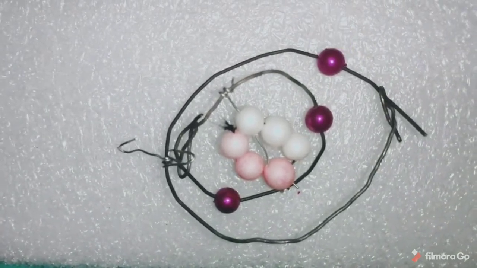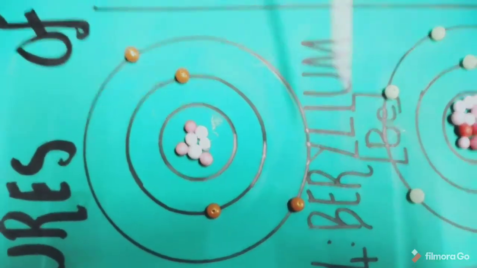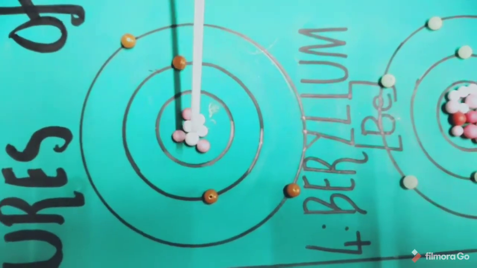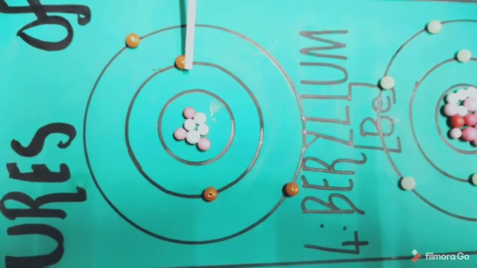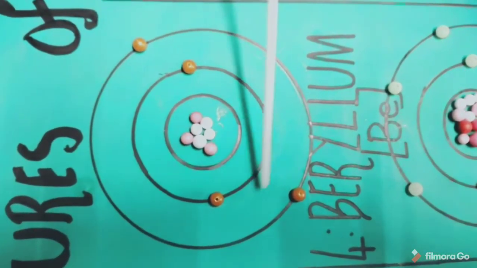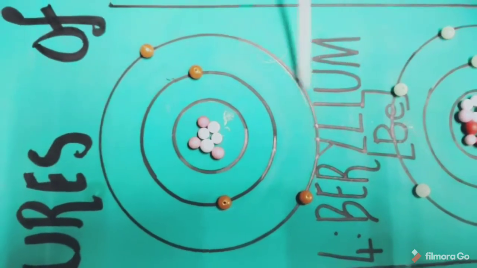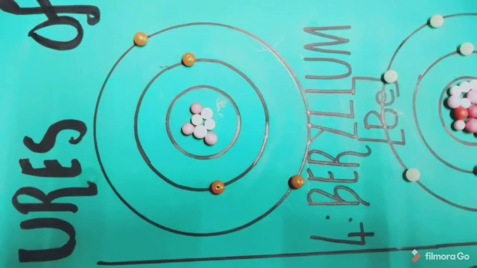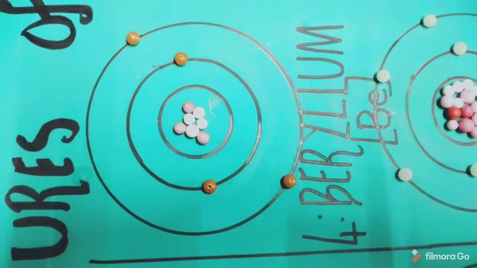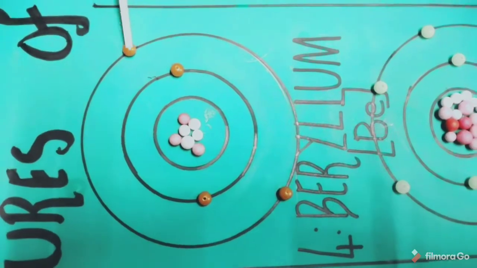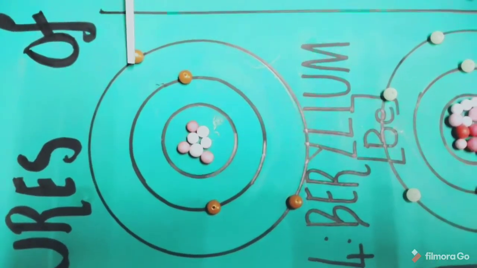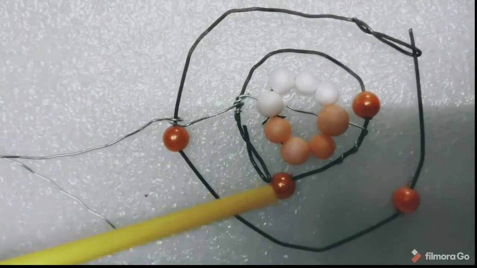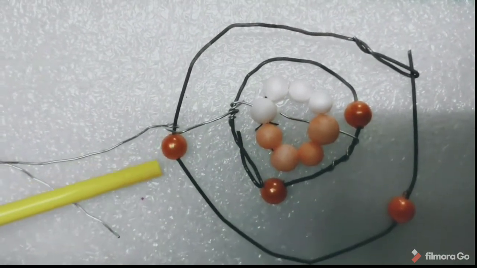The fourth element I have here is beryllium. It has 4 protons plus 4 neutrons in the nucleus and 4 electrons. Now you have guessed it right. 2 electrons in the K shell and 2 electrons in the L shell. We can say in this case L shell is the outermost shell or orbit. So these 2 electrons will be called valence electrons. This is my beryllium model which has 2 electrons in the K shell and 2 electrons in the L shell.